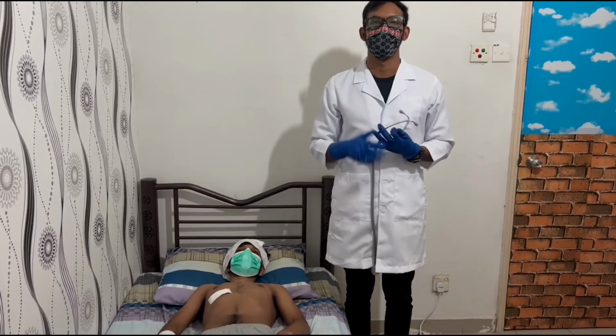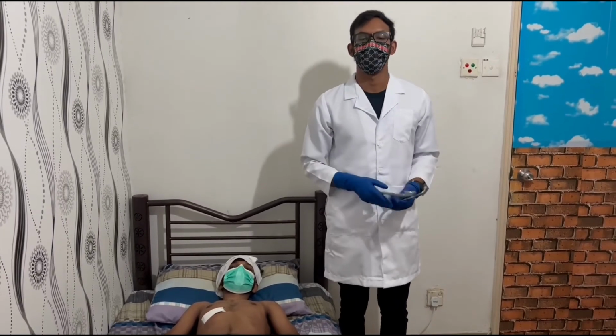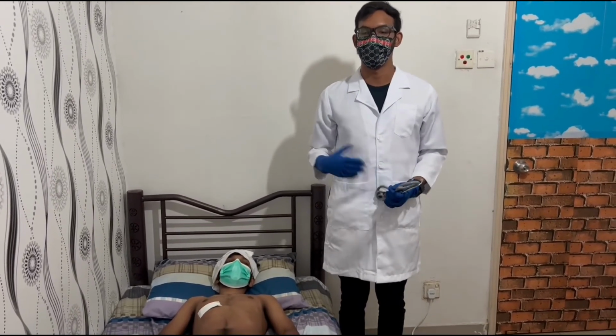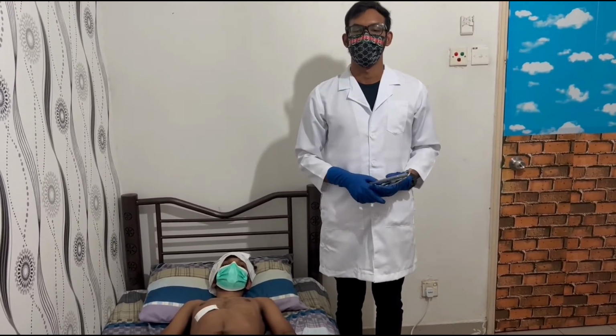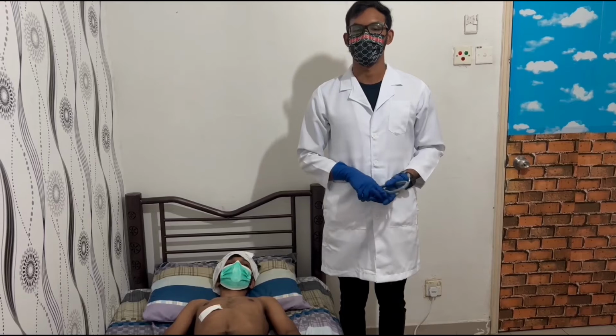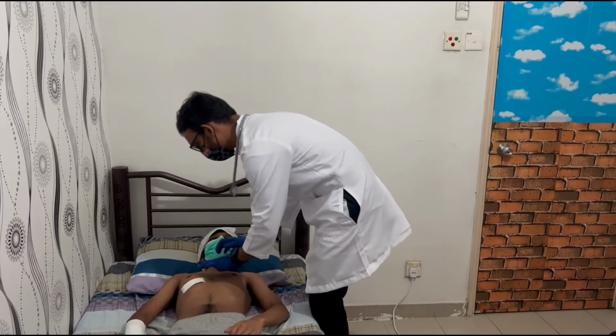Okay, there is abnormality that can be seen, and there's a dull sound on the right side of the fifth intercostal space, and the patient has a respiration rate of 26. Okay, now I'm going to do the percussion on the patient.